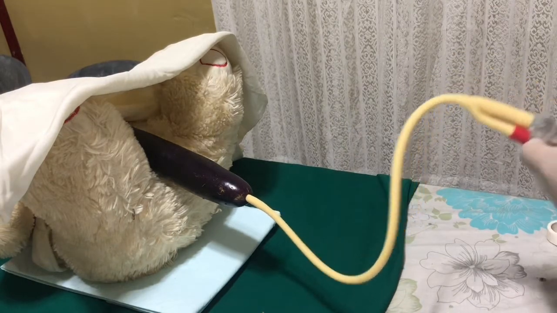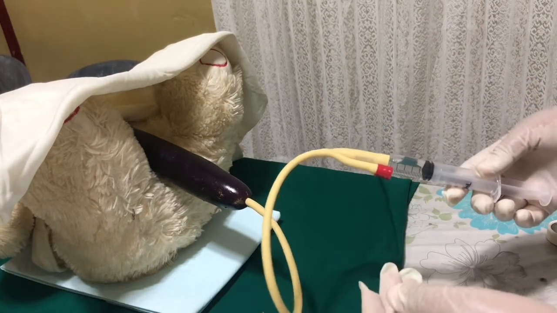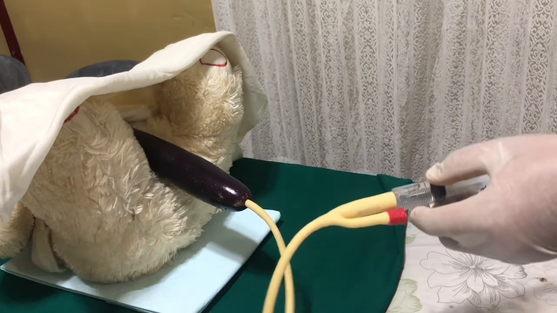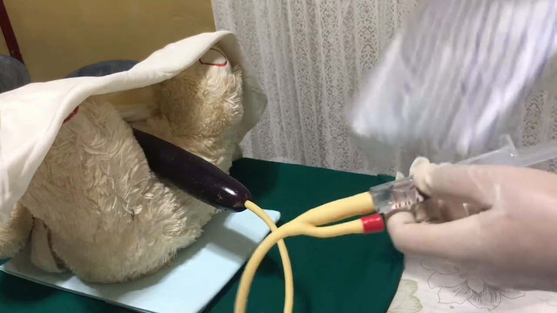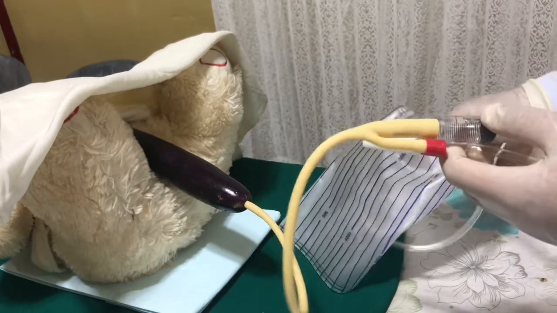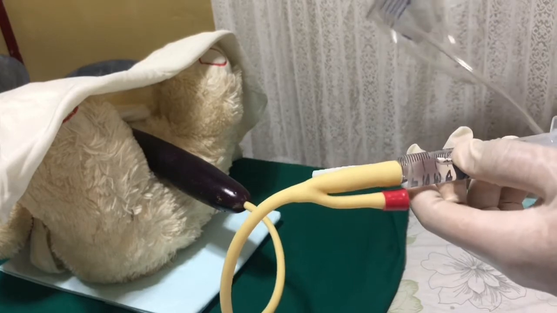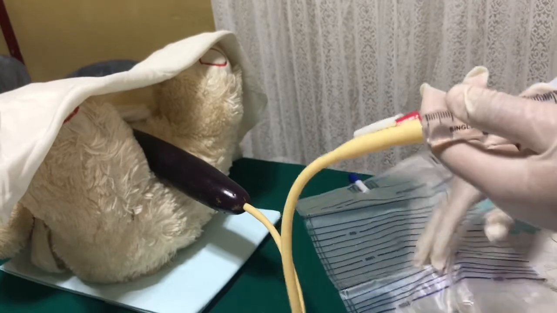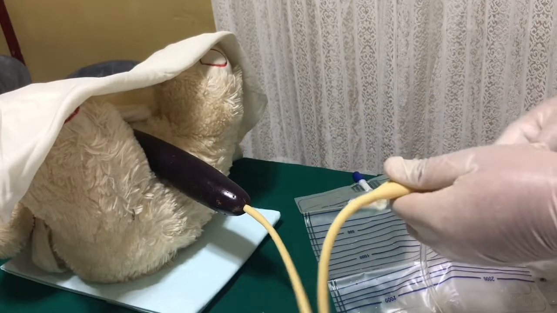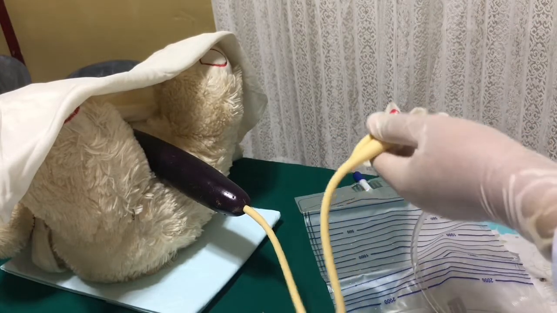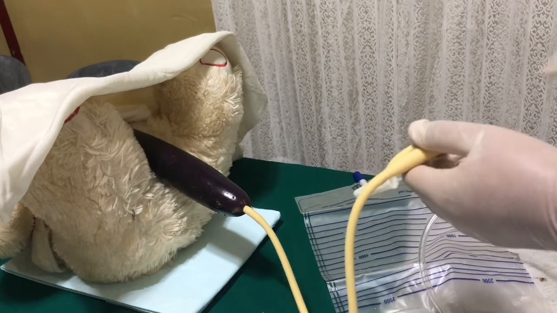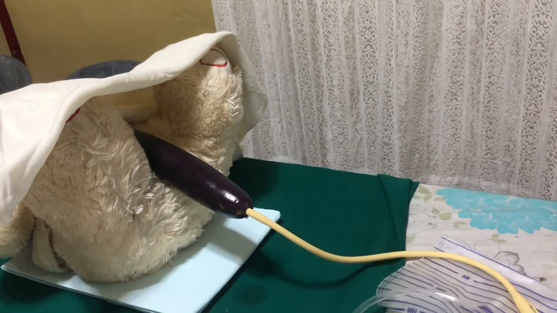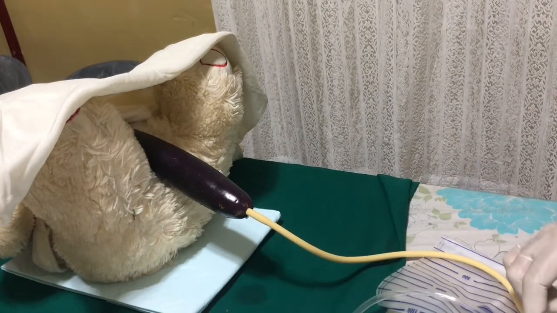Do aftercare of other equipment used. Attach the catheter to the urine bag below the level of the bladder. Tape the catheter to the lower abdominal area.